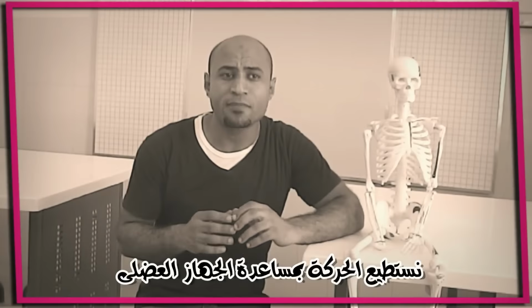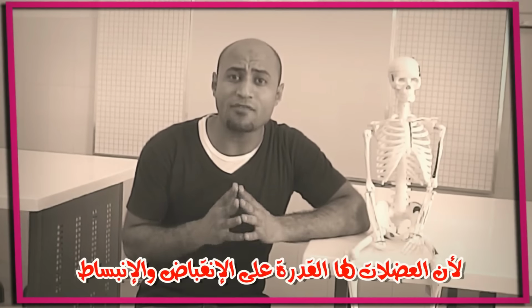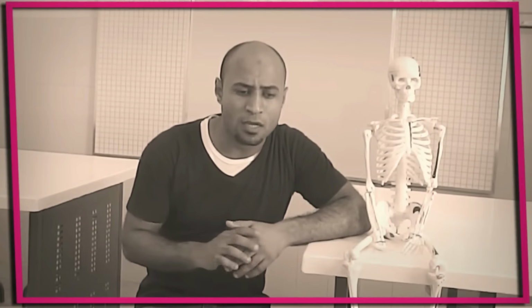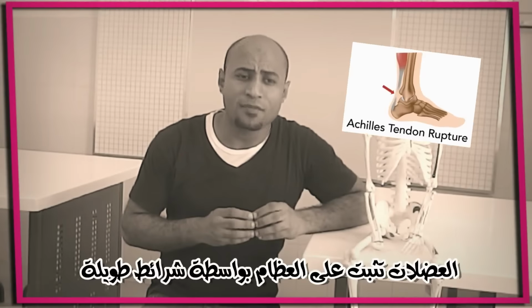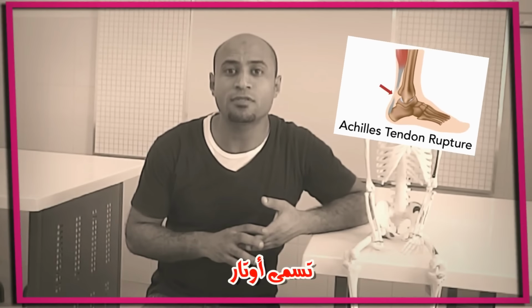We can move by the aid of the muscular system because muscles have the ability to contract and relax. But what fixes the muscles to bones? Muscles are fixed to bones by long strips called tendons.